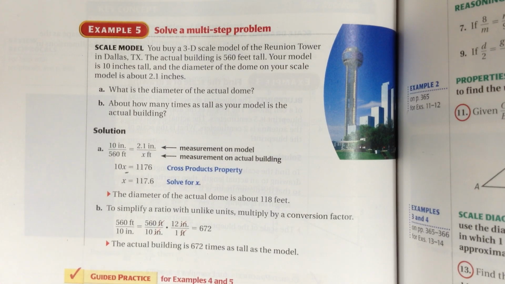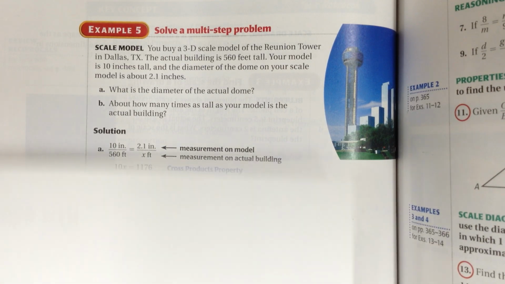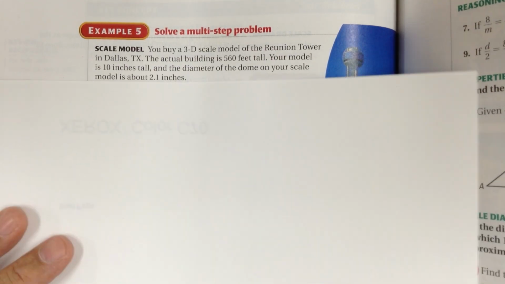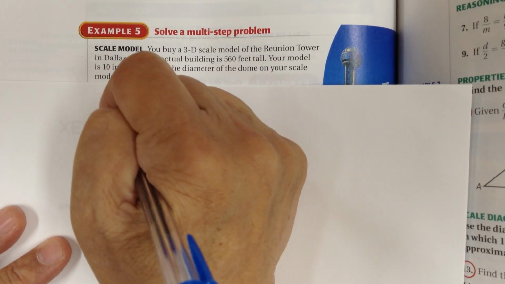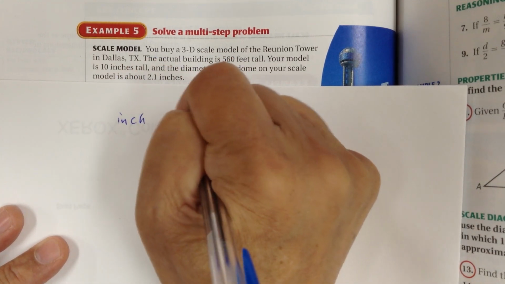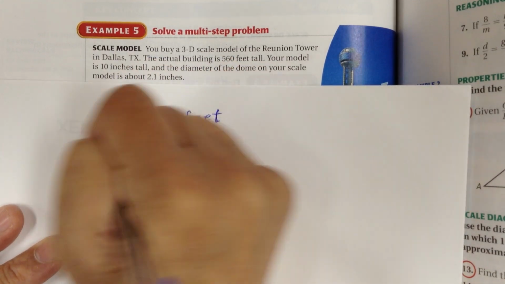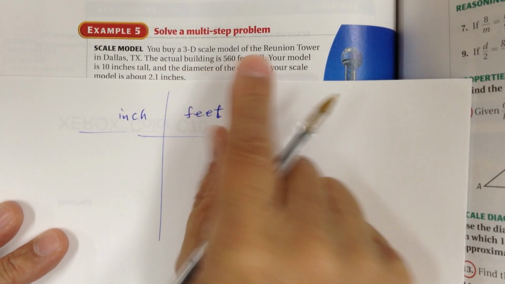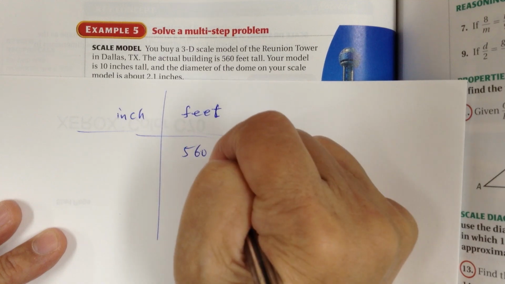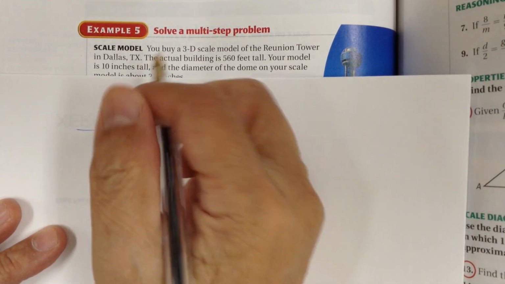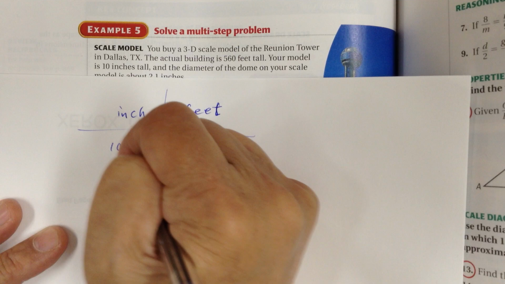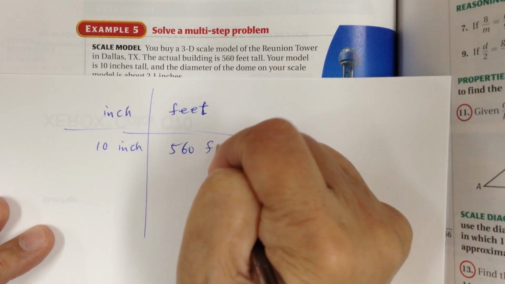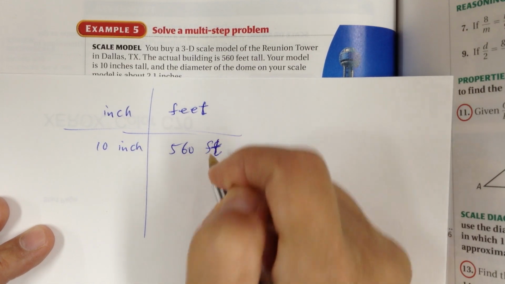So again, whenever you get confused, let's do this. So you have the inch and the feet. The actual building is 560 feet, and your model is 10 inches tall.